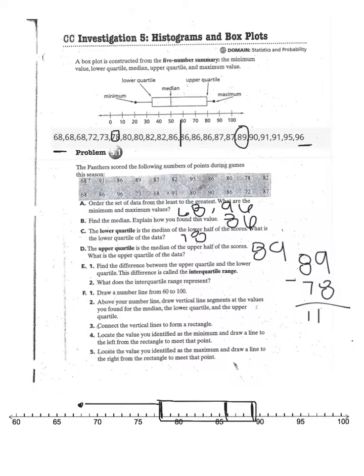And finally, for 5, locate the value you identified as the maximum and draw a line to the right from the rectangle that meets. We said that our maximum was 96, so you're going to put a 96 above the number line and connect it. Therefore, we did our box and whisker plot by using the median, the upper quartile, the lower quartile, and the minimum and maximum.